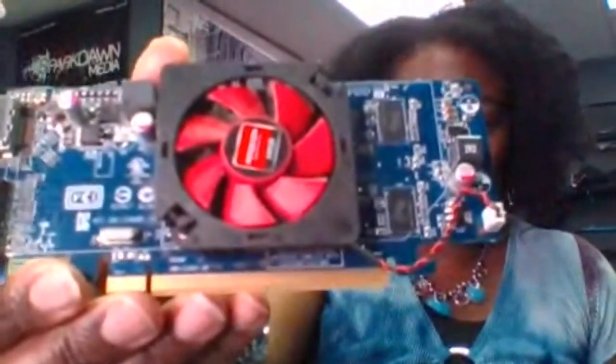So how do we know what kind of card this is? First of all, it's got a fan on it. We're going to learn, when we talk about maintaining our devices, about things that can destroy computers.